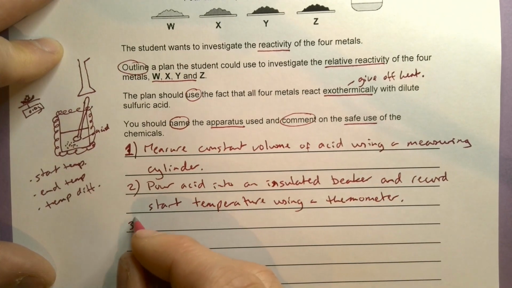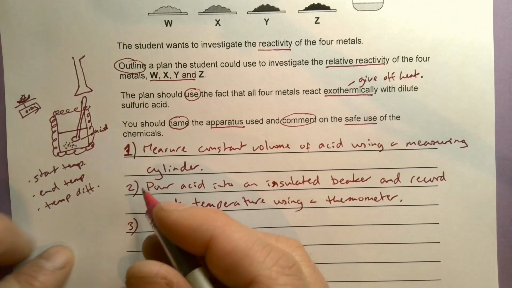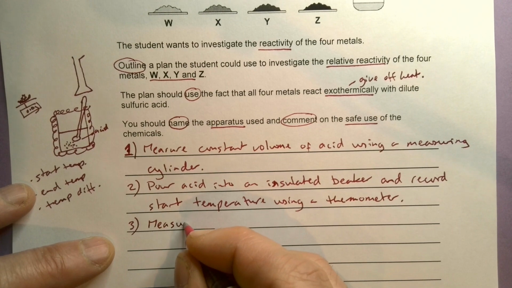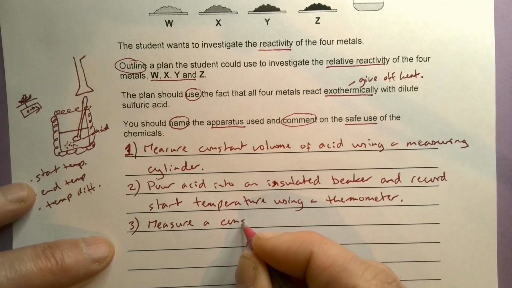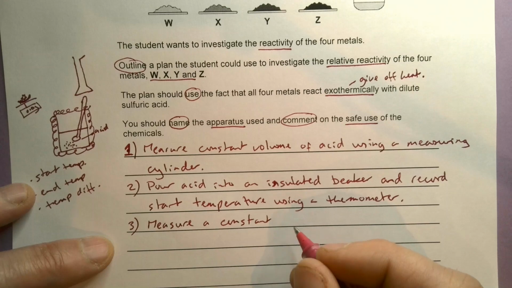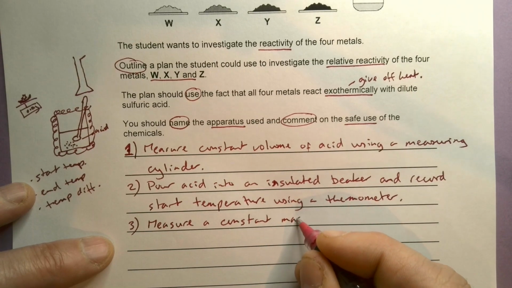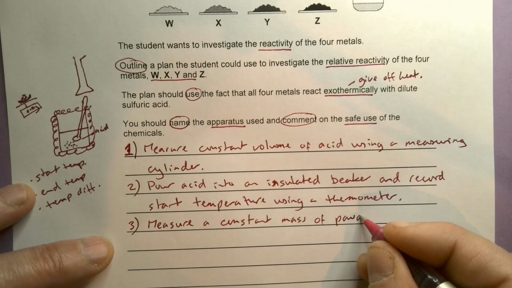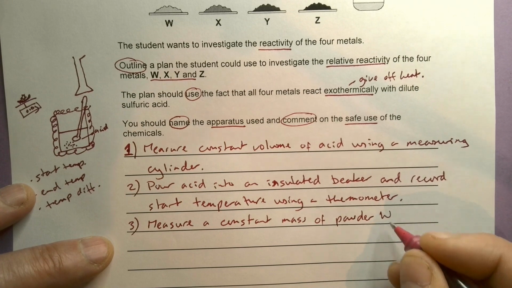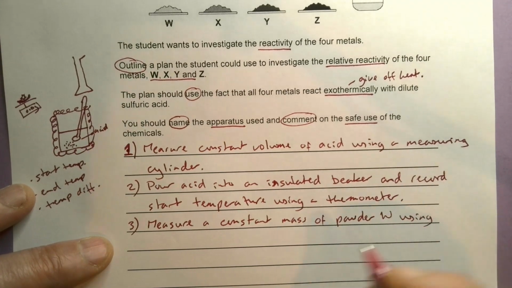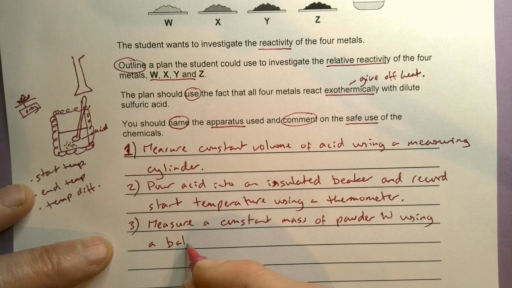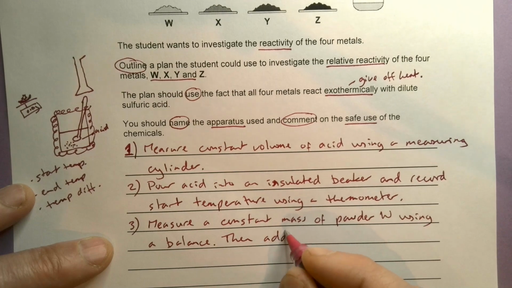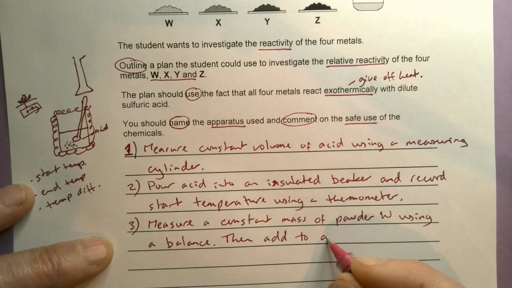Okay, next thing, I'm going to measure a constant mass of powder, and I'm just going to pick one of the powders first, using a balance, then add to acid.